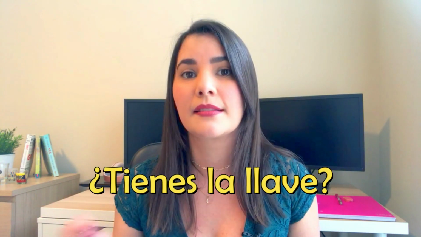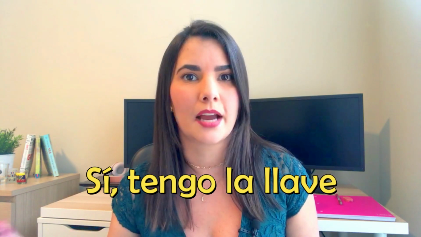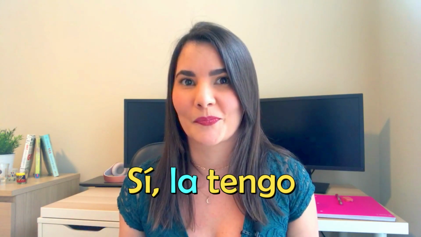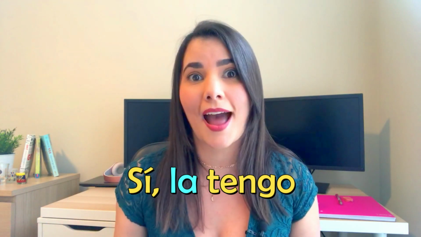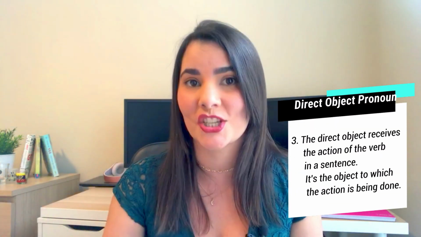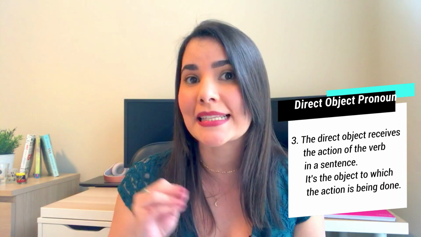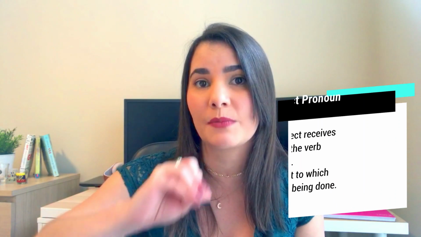The same applies to Spanish. ¿Tienes la llave? Sí, tengo la llave, or sí, la tengo. Okay? Sí, la tengo. Now you're probably asking how to identify the direct object in a sentence, right? So the direct object receives the action of the verb in a sentence. It's the object to which the action is being done.